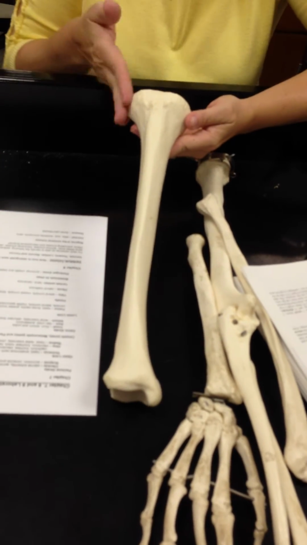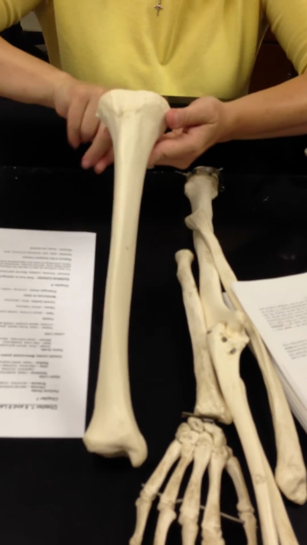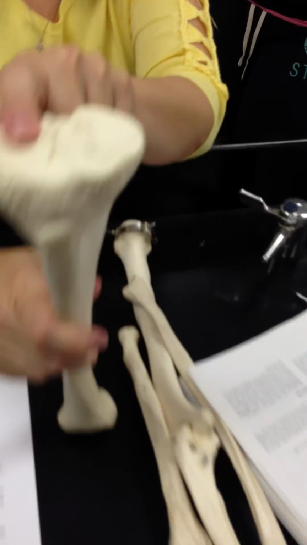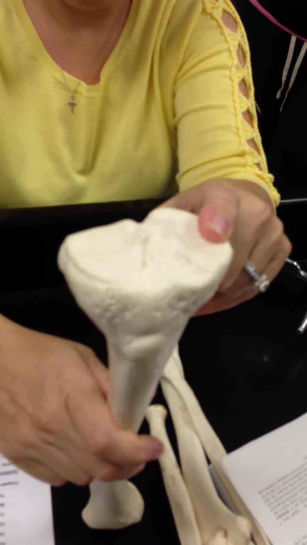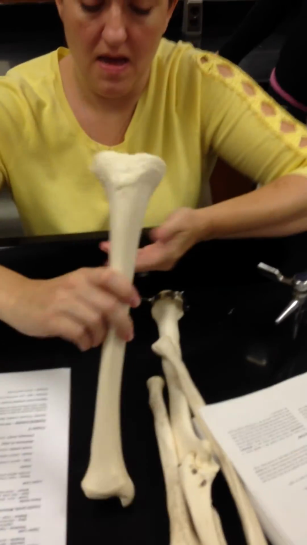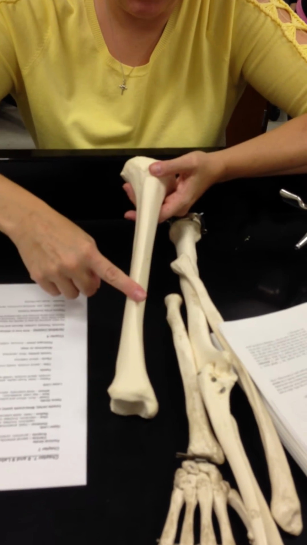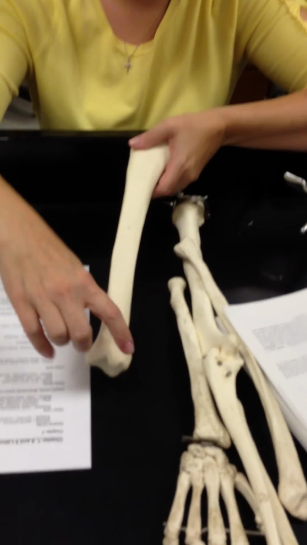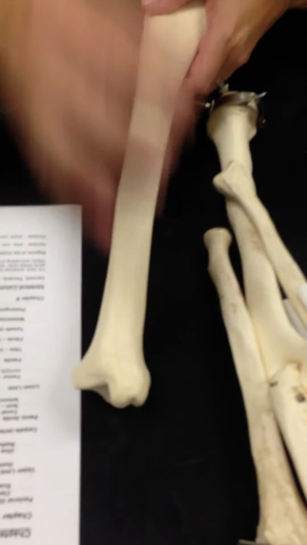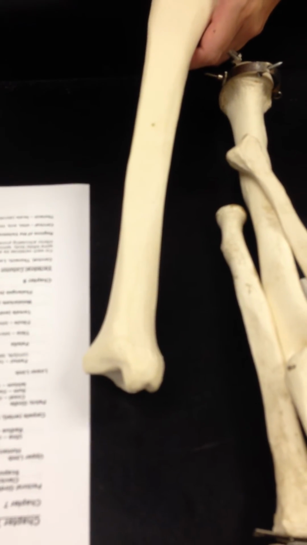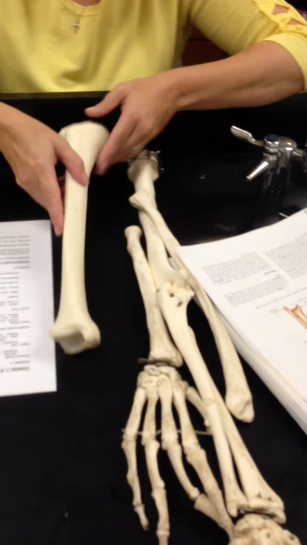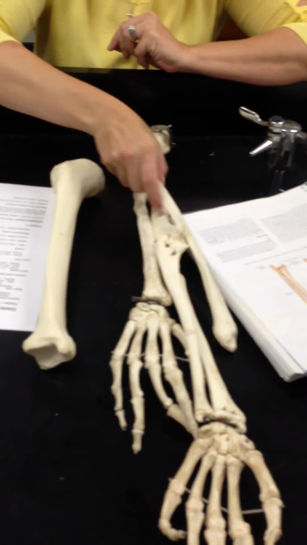And again, this is going to be lateral and medial condyle. So lateral and medial. Okay. Tibial tuberosity. And then finally, our medial malleolus, which is what we call the piece that makes up our ankle. Okay. Then we have the fibula.